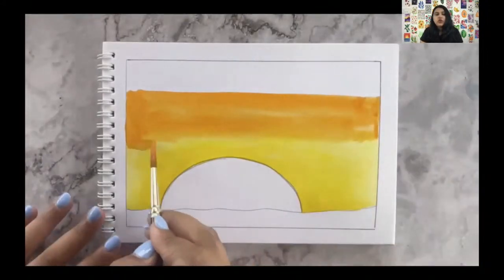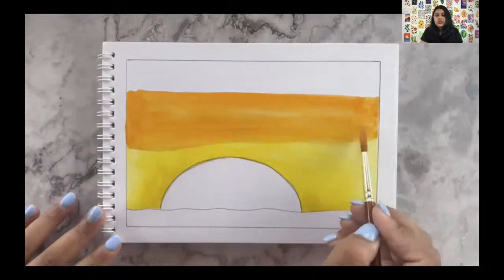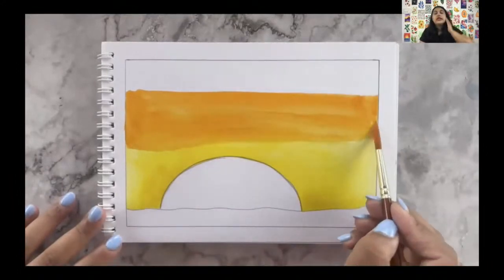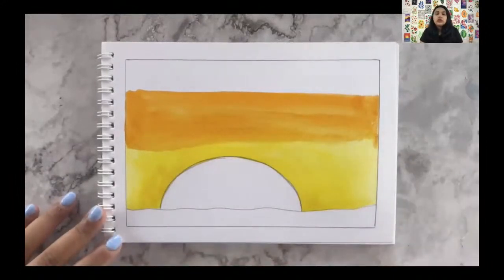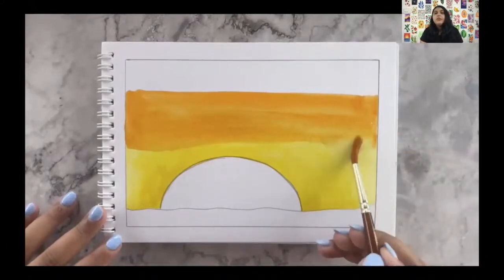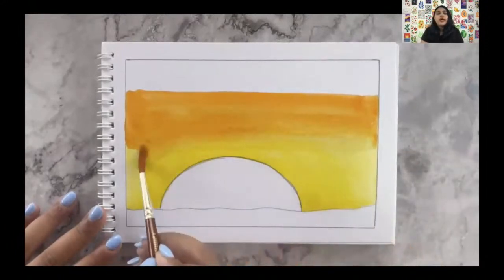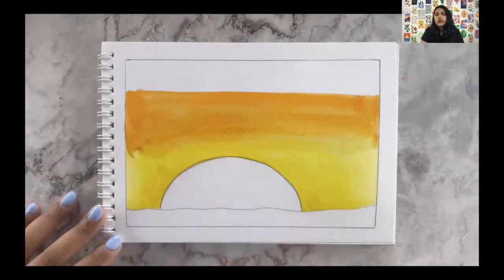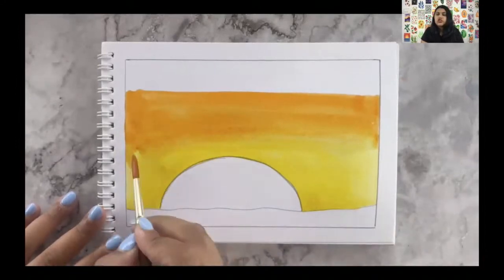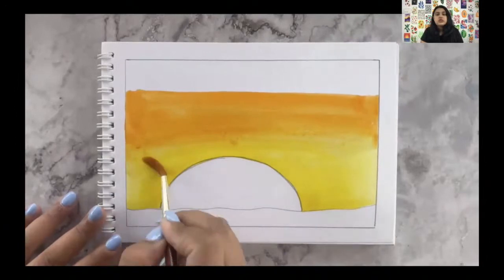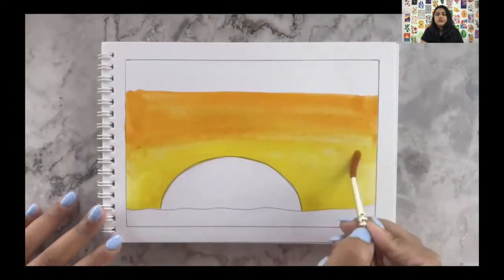Now our sheet of paper at the bottom is still wet. We didn't really wait for the yellow to completely dry out. So the color of yellow and orange will start blending automatically. But if it is not blending, then you can go ahead and take a little bit of water and start rubbing it on your sheet, and automatically the two colors will start blending with each other.